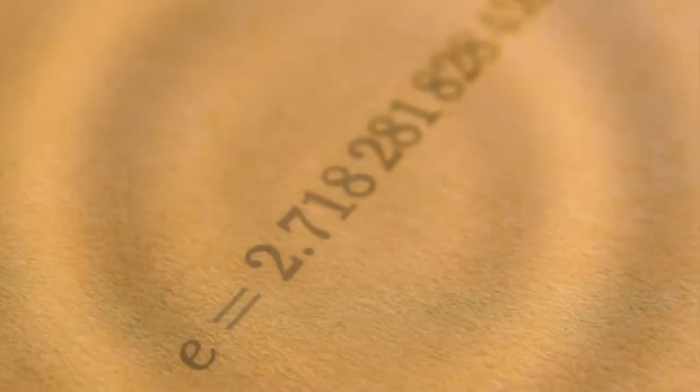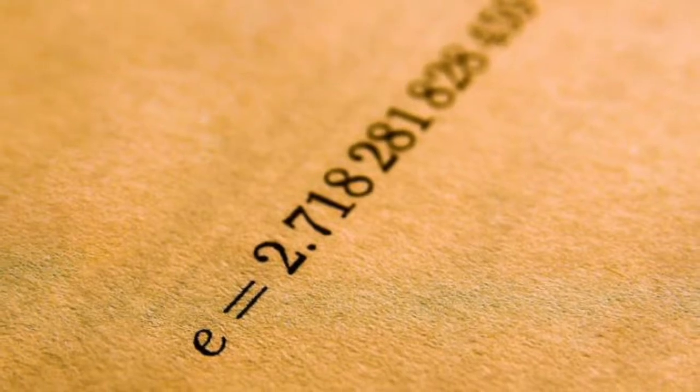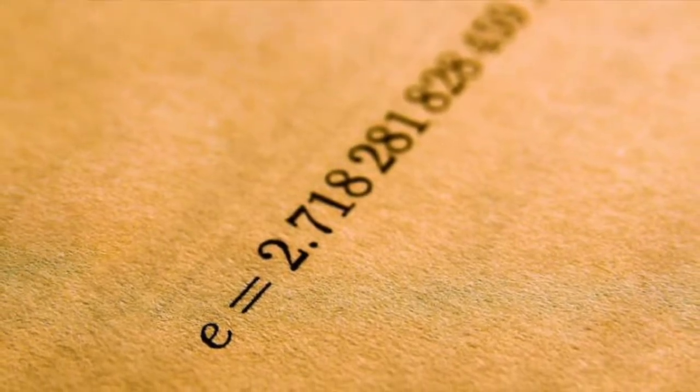E is one of the most important fundamental constants in mathematics and has an infinitely long decimal expansion, as well as being the base of the natural logarithm. E aids to describe nonlinear increases and decreases and problems of probability.